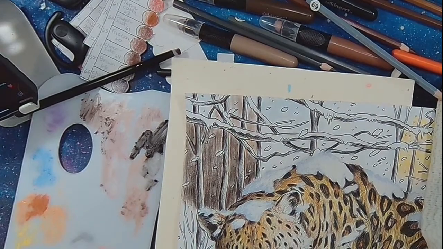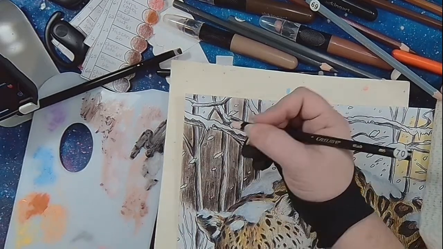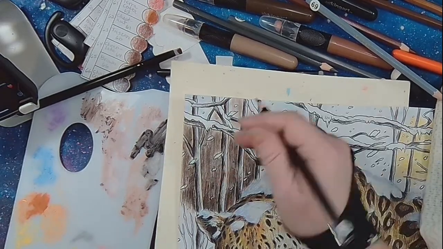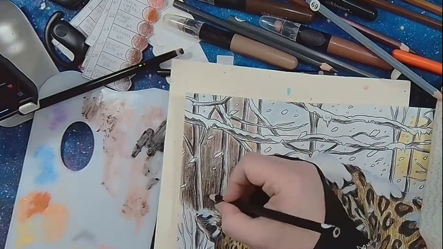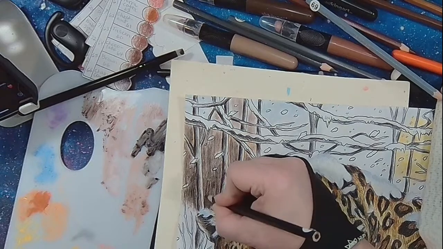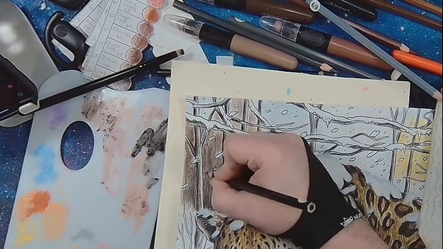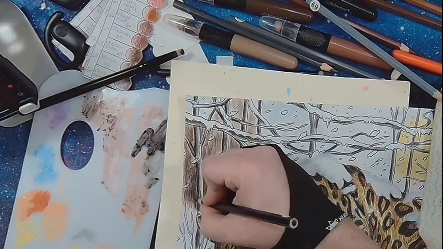Trying to see what that looks like. It's supposed to look like far away. Get darker here. You do? Awesome.